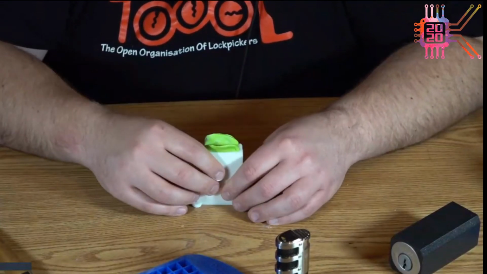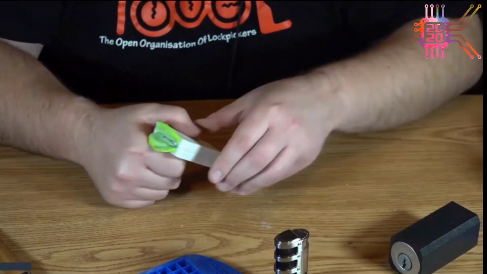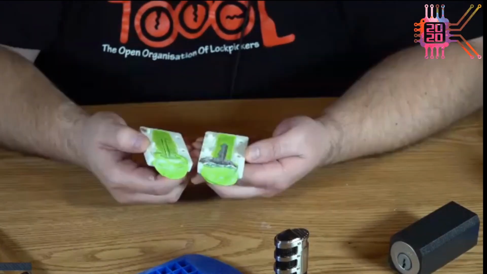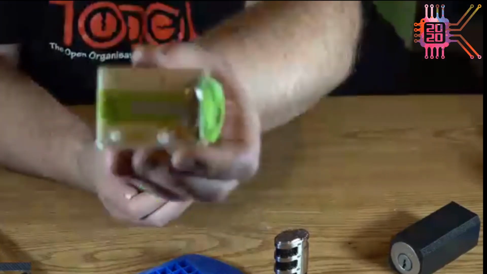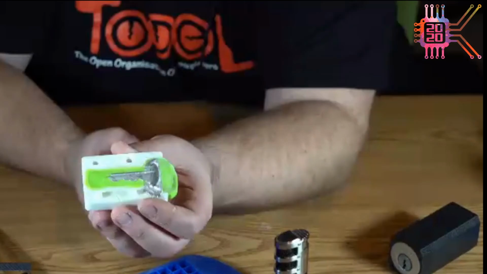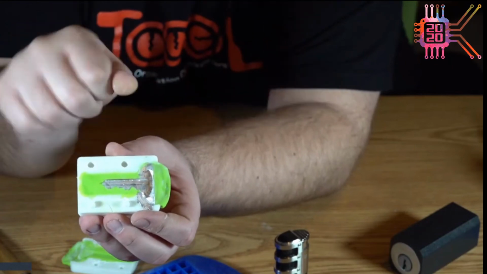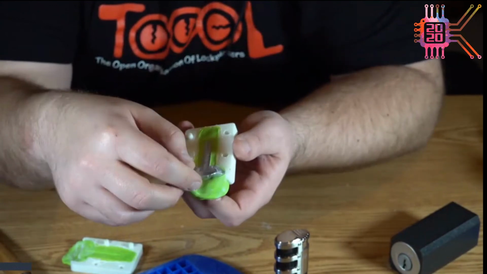Okay, I think we're good. So I'm going to go ahead and take the base off this. Okay, and then we're going to split this open. And it looks like we have a good casting. I've got to keep it in the light so you can see it here. So there's the key. And you can see we don't have the entire top of the head. We have just enough though that we can grab onto it and turn it. And we can see all the key in here. We can see the warding. So let's go ahead and peel this out.